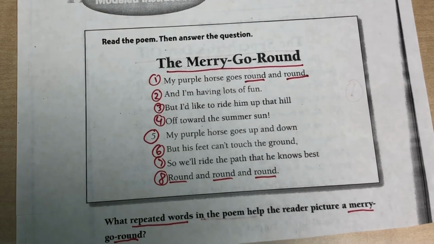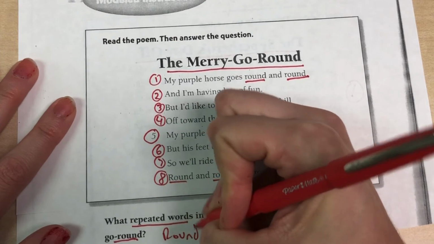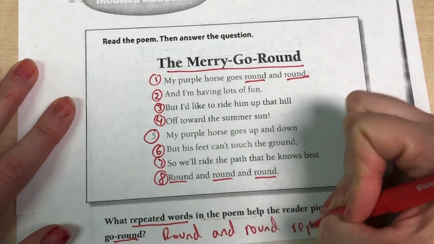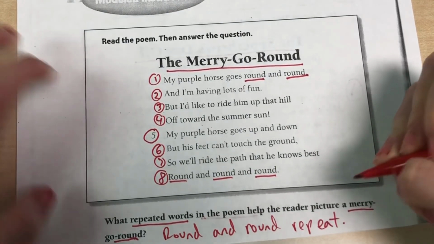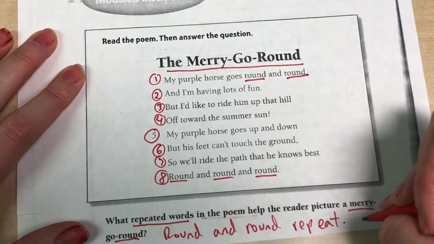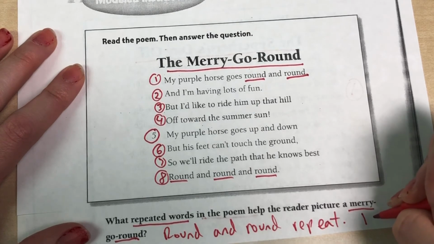So how does a merry-go-round move? Well, it's in the name. It goes round and round. So we will answer the question by saying round and round repeat in our poem. And where did we find the answer to that question? We found it in line 1 and line 8.